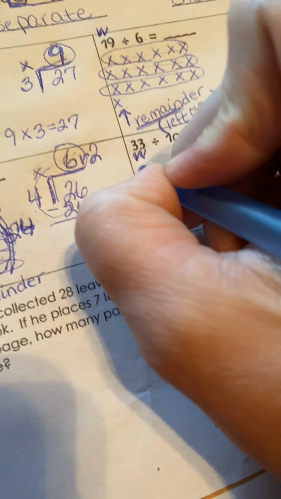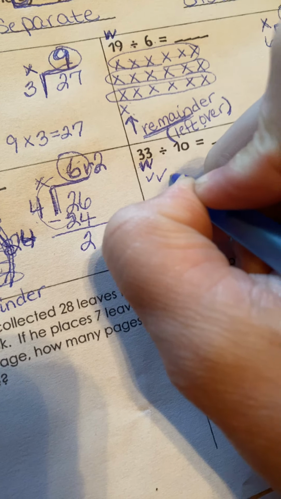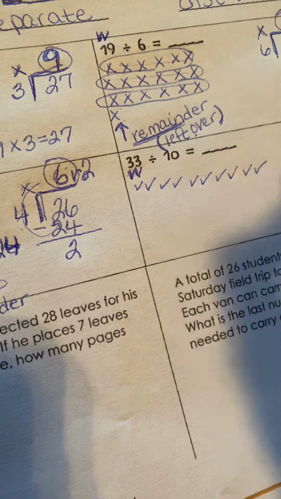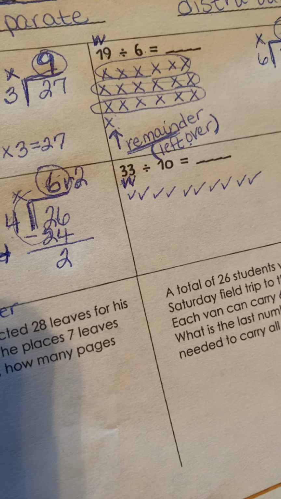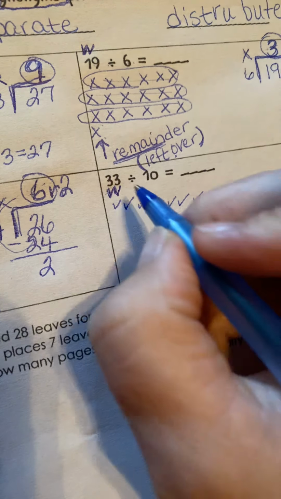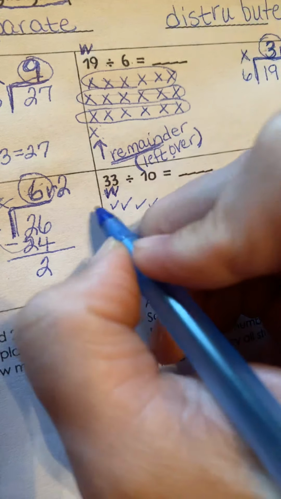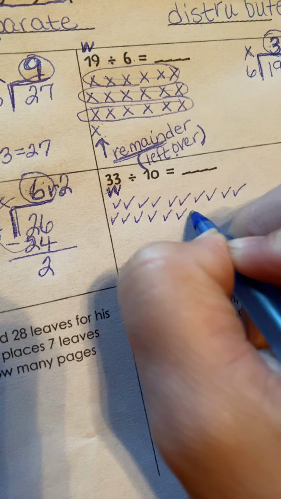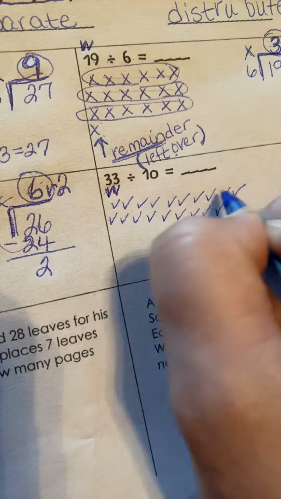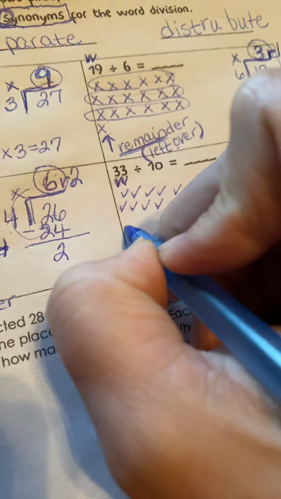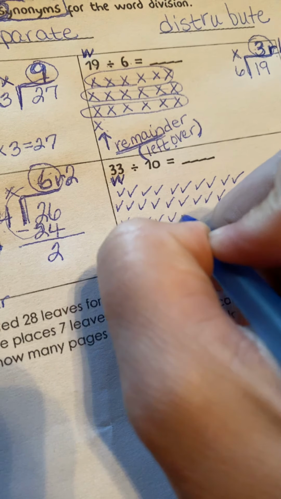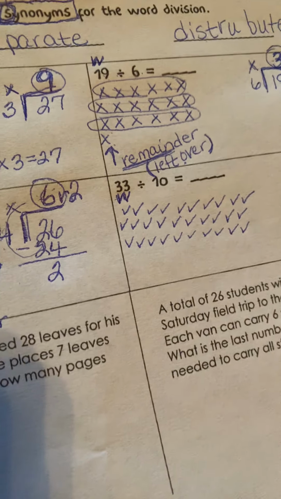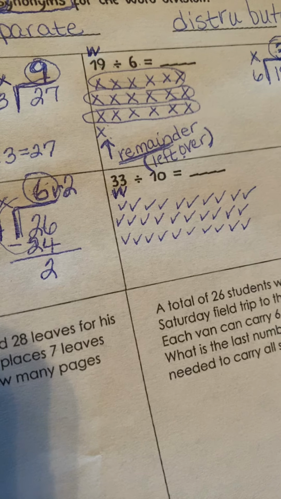I'm going to do check marks. It's easier. 1, 2, 3, 4, 5, 6, 7, 8, 9, 10. How do I know when to stop? When I reach 33, but to keep it fair, we're going to make another group of 10. Well, you know what? I can talk to y'all and not count because Miss Pierce knows 10 and 10 is 20. And another 10 is what? Right, 30. So go ahead and get you 30 check marks.